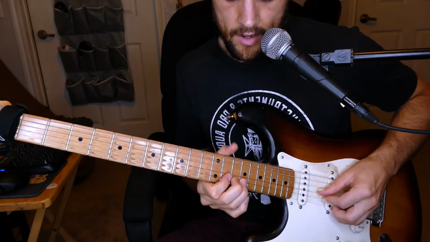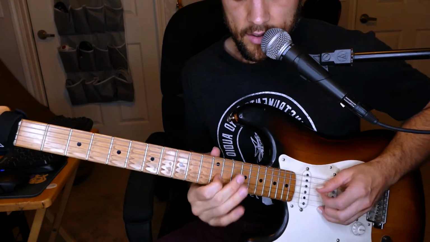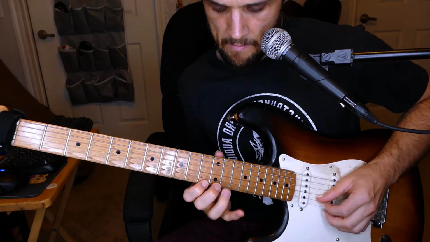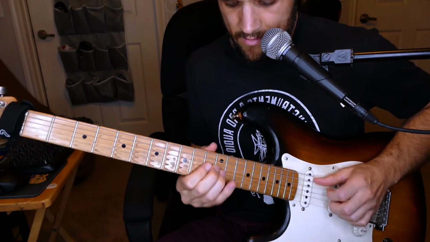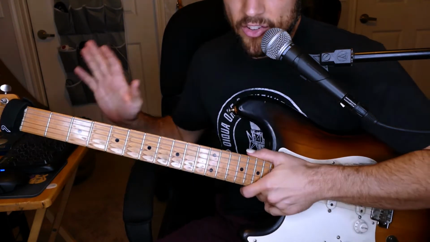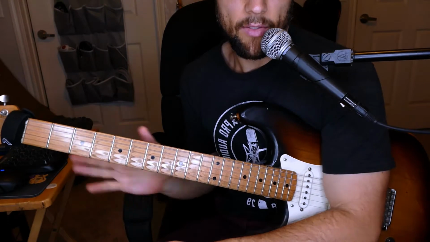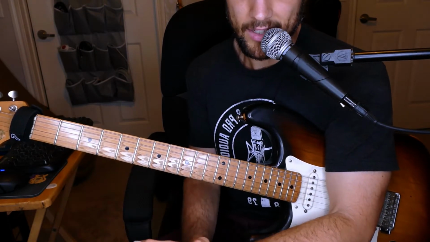Back to G. C minor. Etc., etc. So that's just straight up minor pentatonic, that whole time not really doing anything fancy, just kind of transitioning to the minor pentatonic sound.